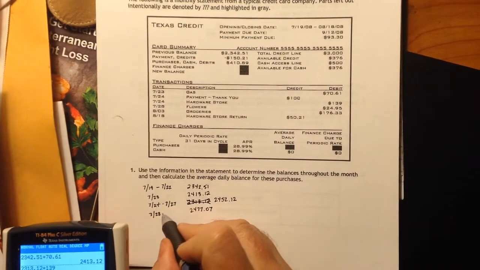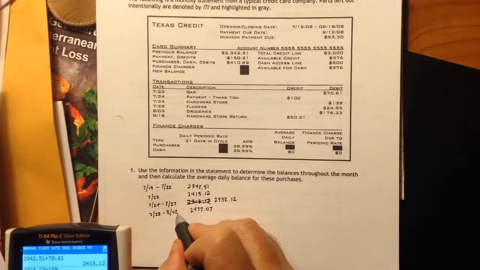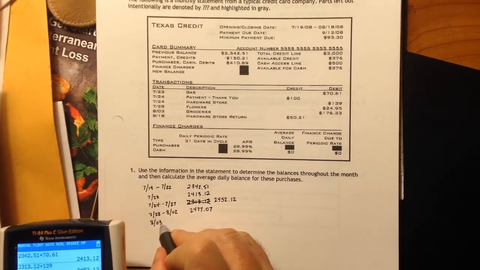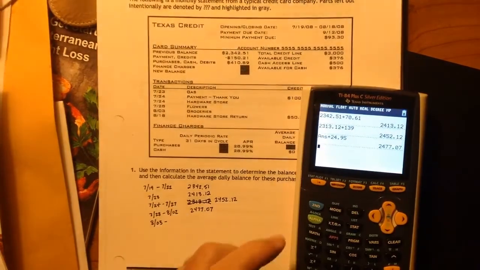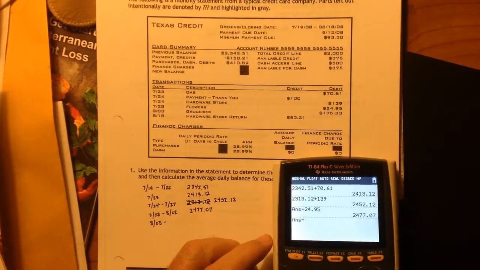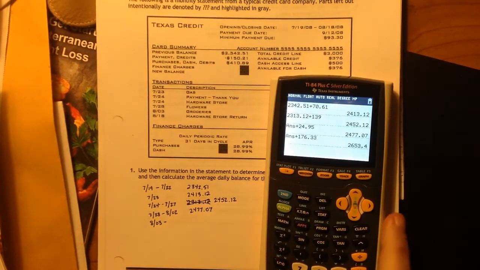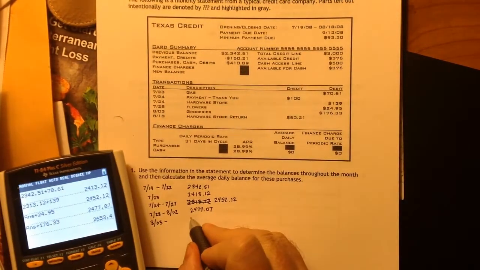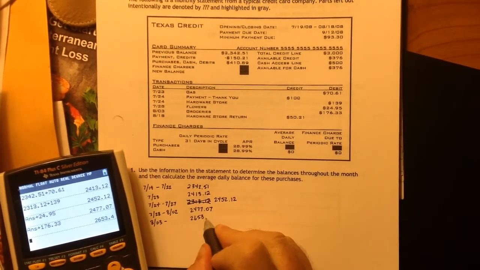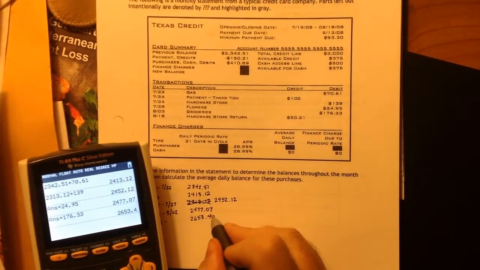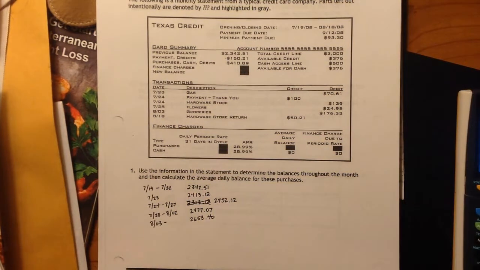Stayed that way till 8:02. On 8:03, bought some groceries for $176.33. A lot of groceries. $2,653.40. Don't forget, if you get a decimal, I see I get 0.4 here, but that's really 40 cents, not 4 cents. All right.